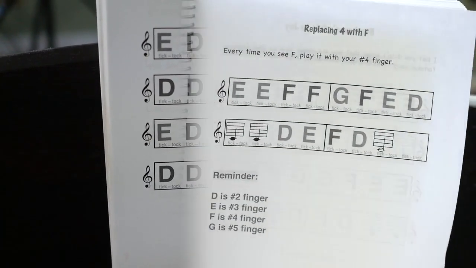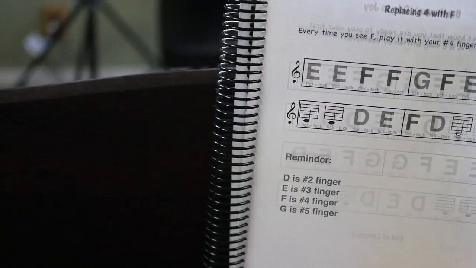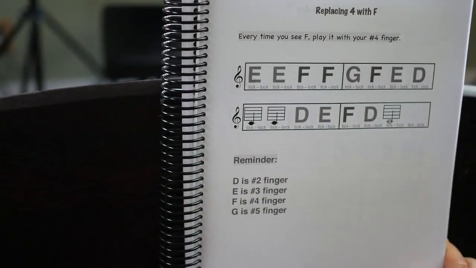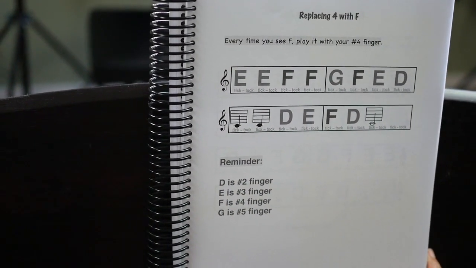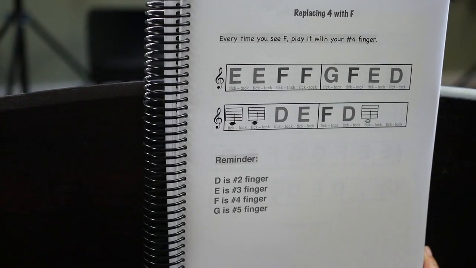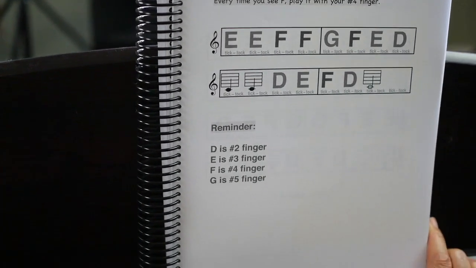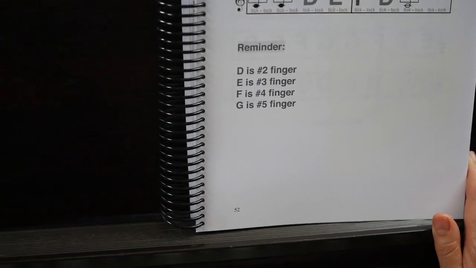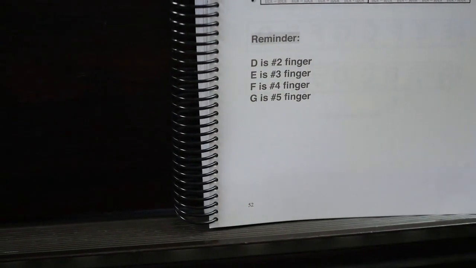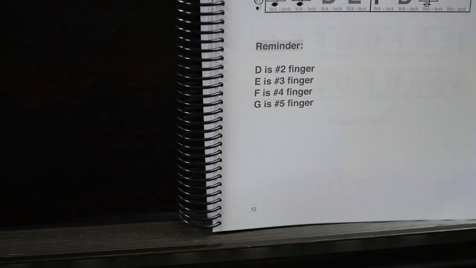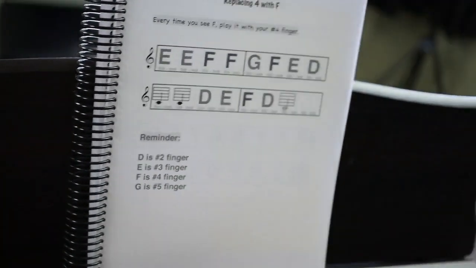We have Ode to Joy as our last song, but first we're going to replace your 4 with F. So now you have no numbers at all. It's going to be all letters. And there's a little reminder here. I do not want you to write in the numbers next to these letters, okay? Don't write them in. Find a way to really remember them.